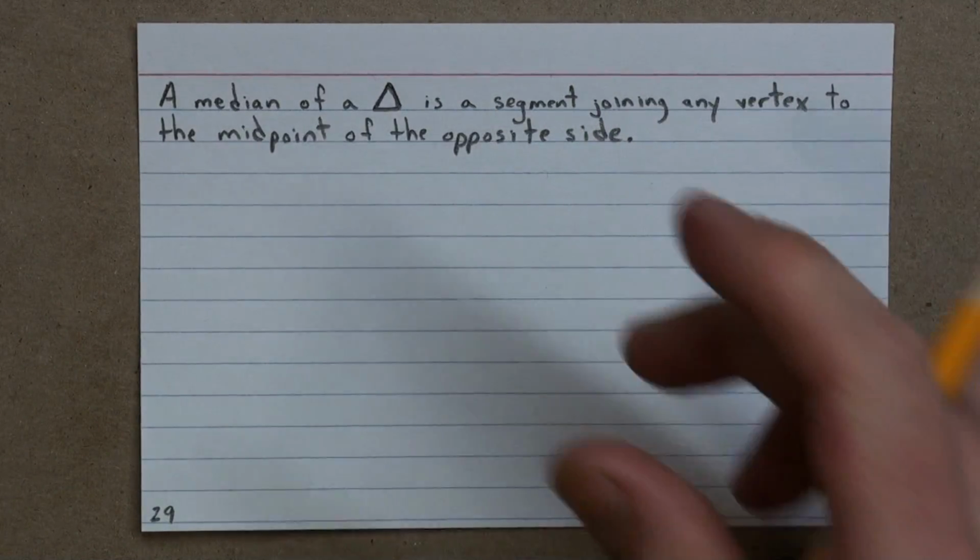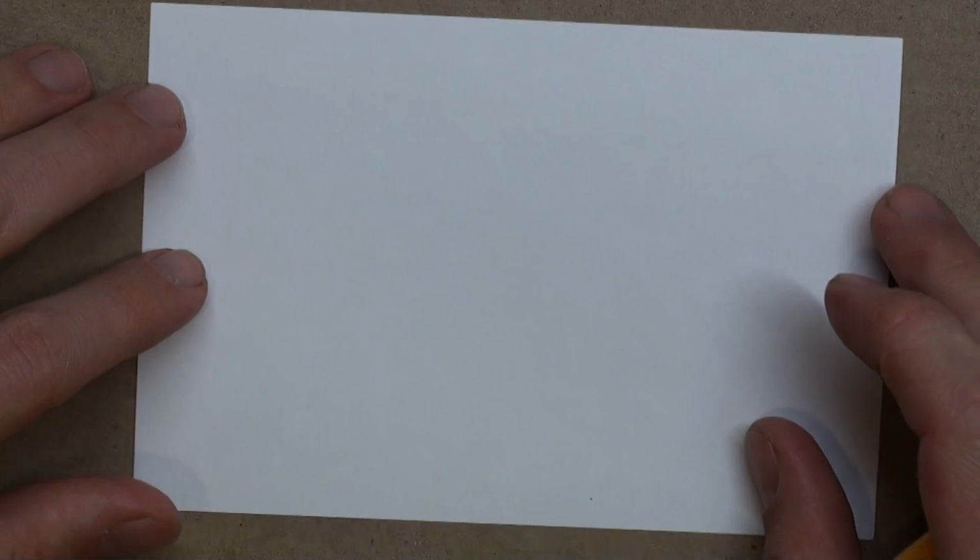Okay, so let's turn this over and draw a median.